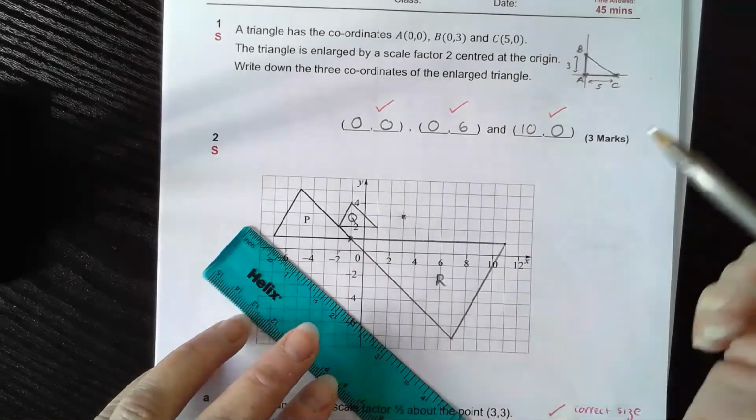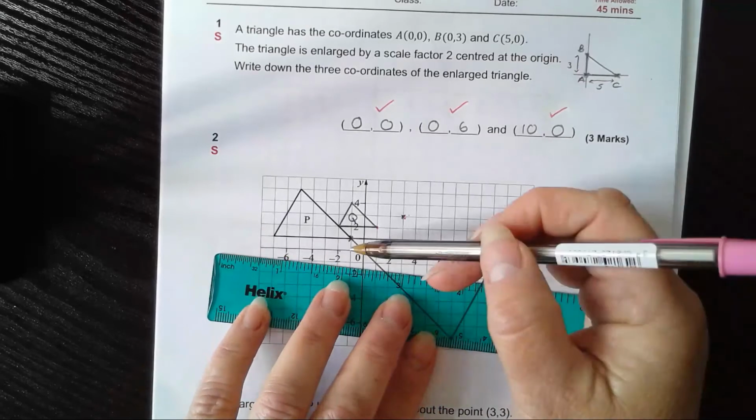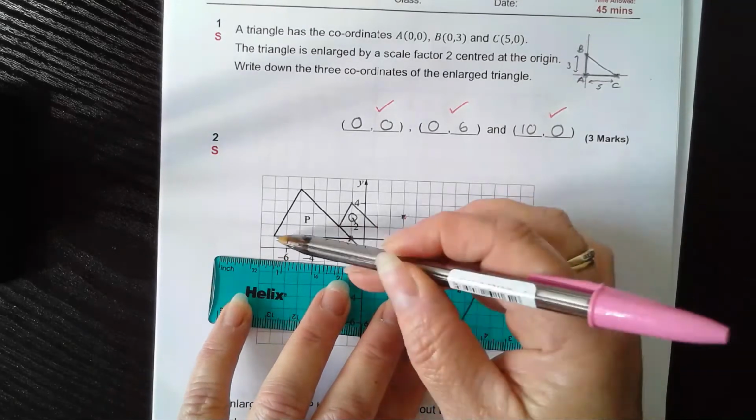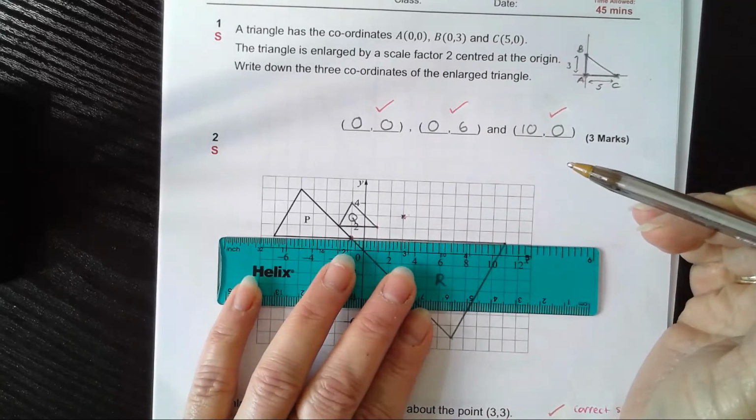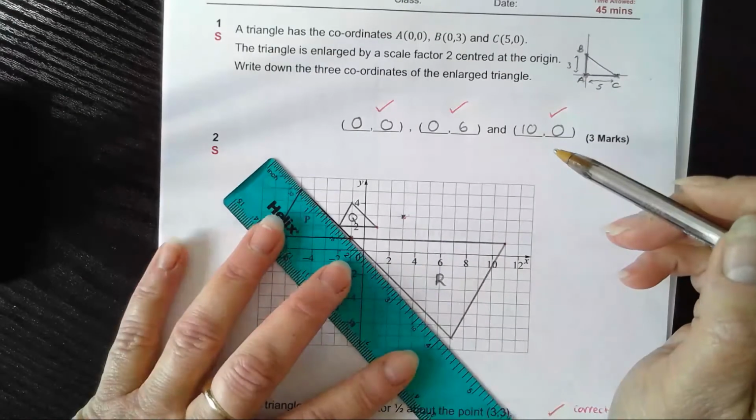And this still works as well with negatives. So there's your centre of enlargement, there's one corner, there's the other corner. Are they all in line? Yes. Are they all in line? Yes.